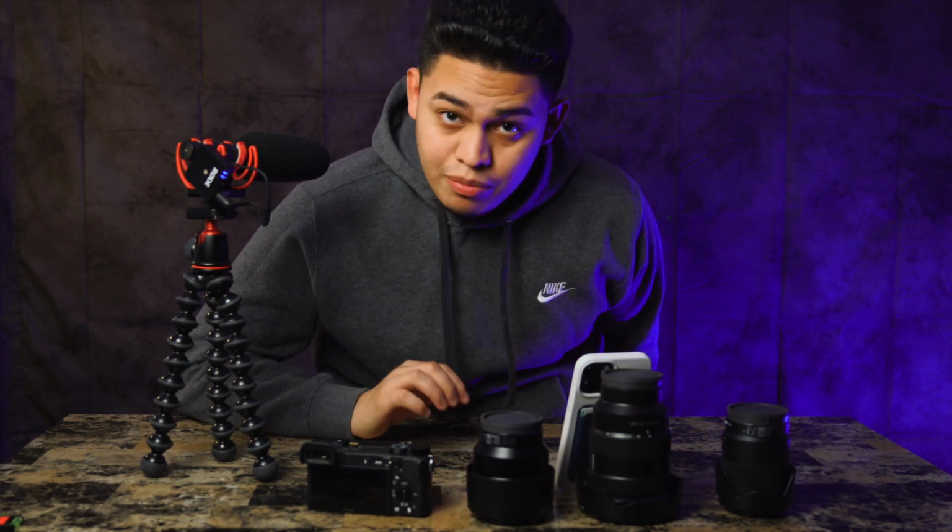Okay, so for today's demonstration, we're going to be using the Sony a7R III and the Sony a6400. Two different types of cameras. The a7R III costs around $2,700, $2,800, and the a6400, just the body itself, costs $900.